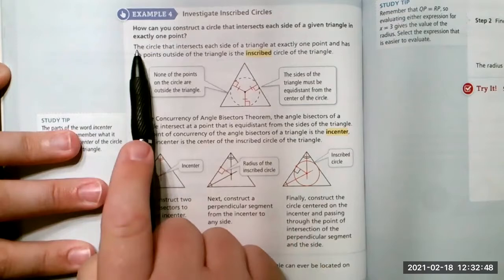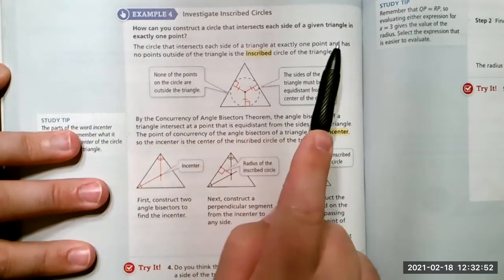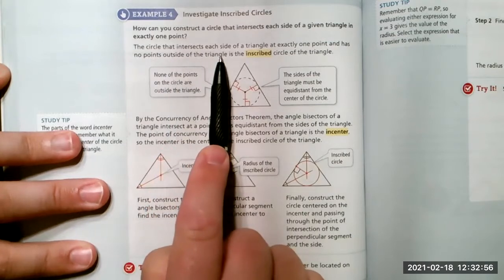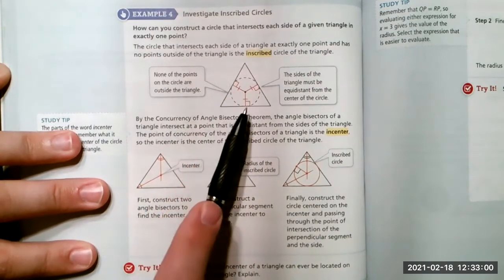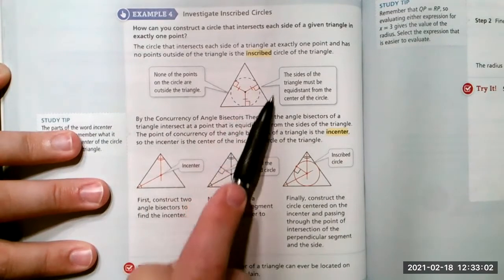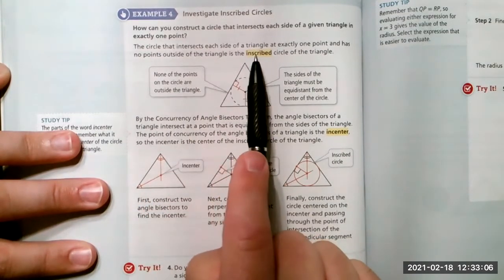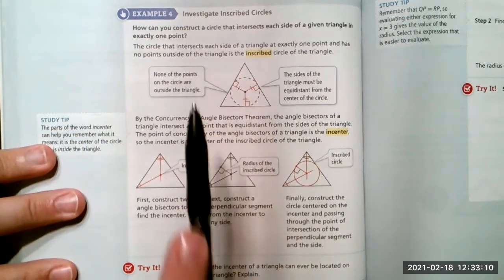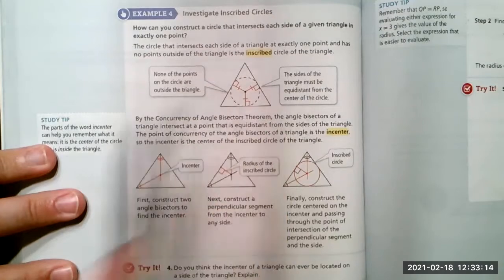So let's look at this vocab word. The circle that intersects each side of a triangle at exactly 1 point and has no points outside of the triangle. So what they're saying is that this circle touches each side of that triangle at 1 point, but it doesn't exist outside of that triangle. They call that the inscribed circle. So it's inside the triangle. And then a couple of hints for you there so you could read through that.